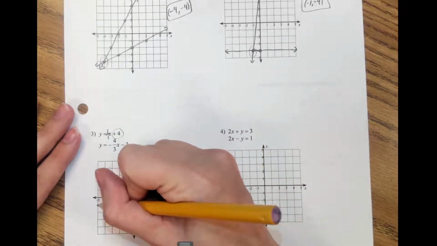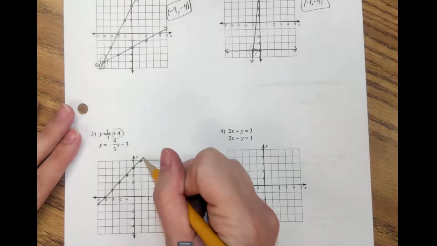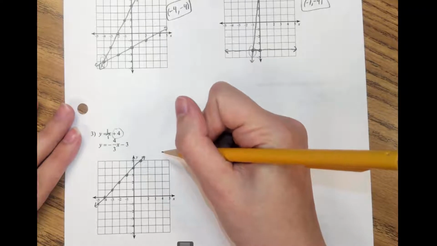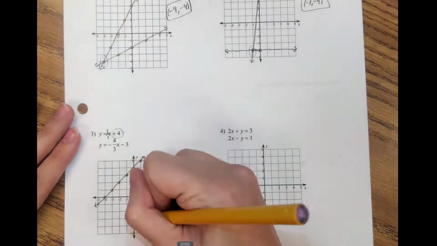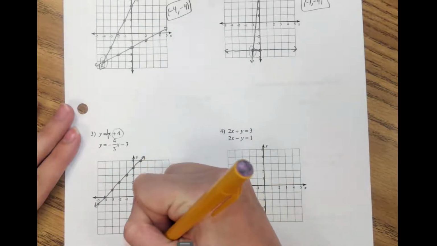And it may seem like overboard to make all these points, but it's going to make our line nice and straight, and one of those points is where we will end up intersecting. Then we'll do the -3. We'll go down 4, right 3. Oh no, there's not room.